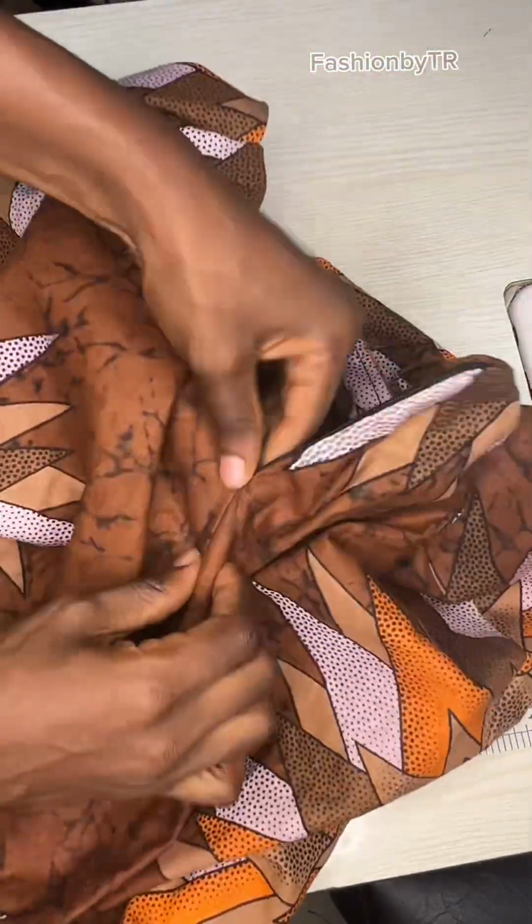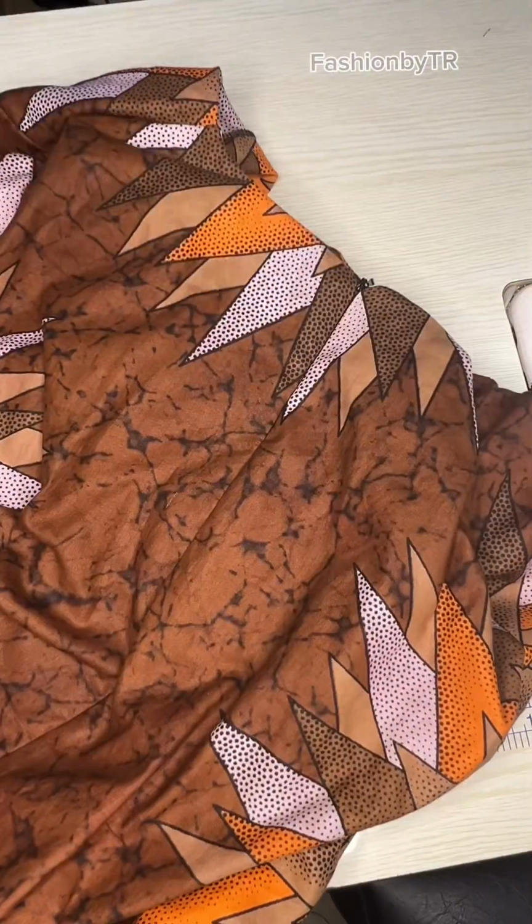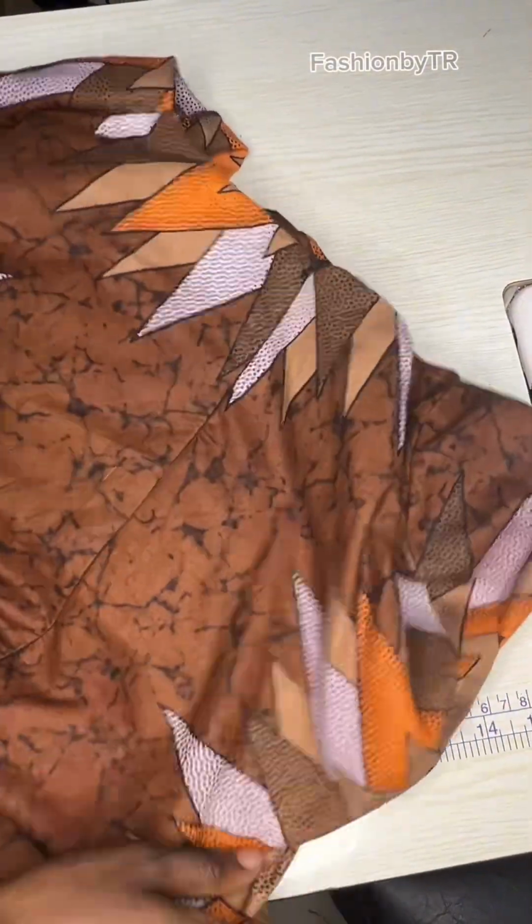This is how the zipper looks after fixing. Exactly, invisible and perfect.